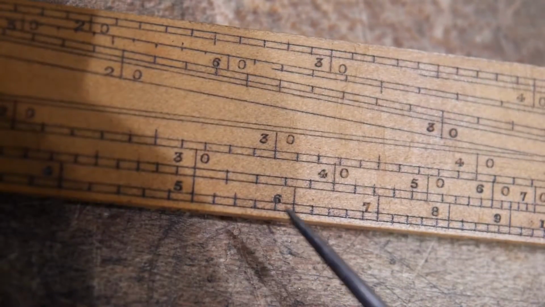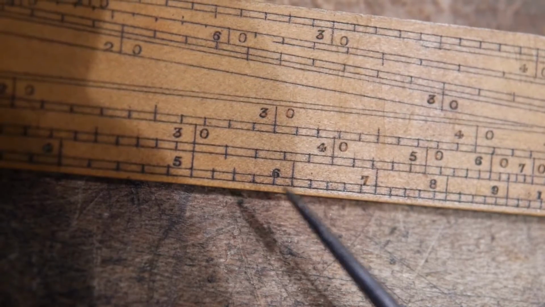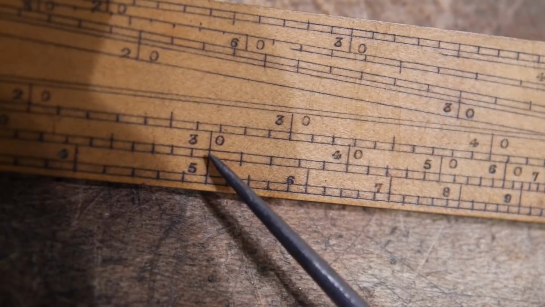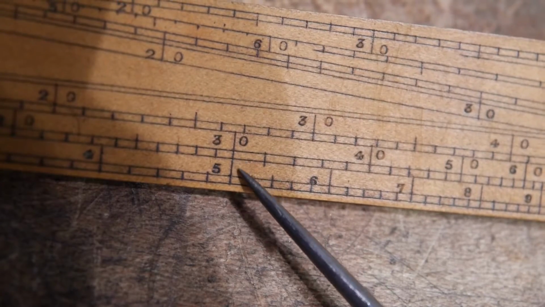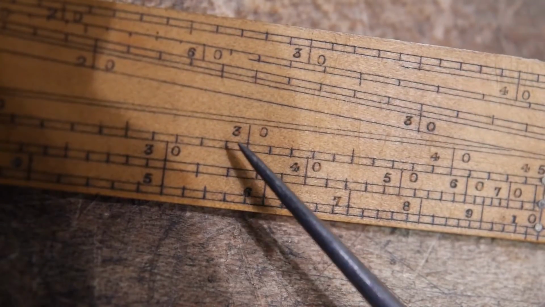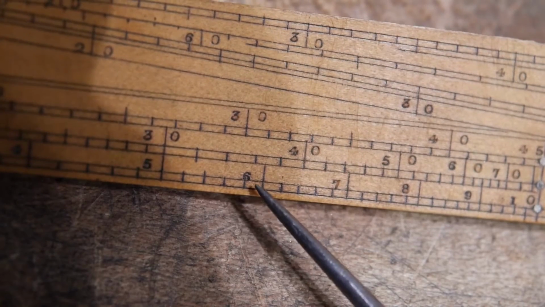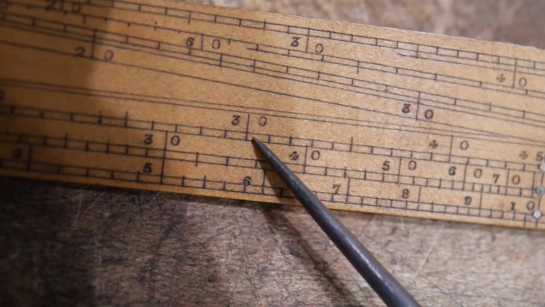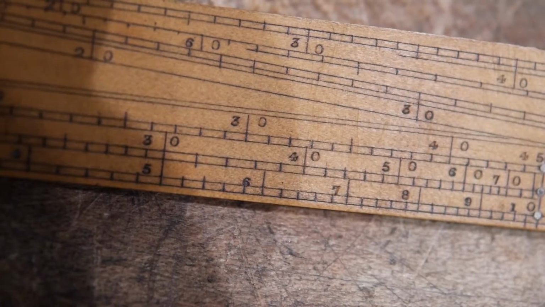And here's 30 degrees, so the sine of 30 degrees comes down here to 0.5, so that makes sense. And then if we go up to the top one here, the tangent of 30 is something like 0.5, almost 0.6. So you could check that out.